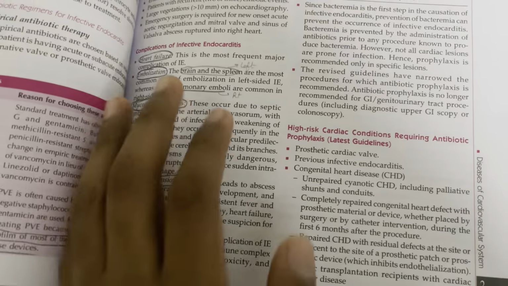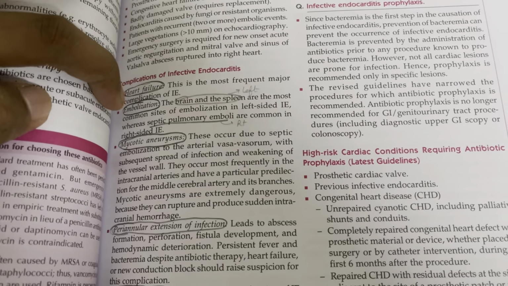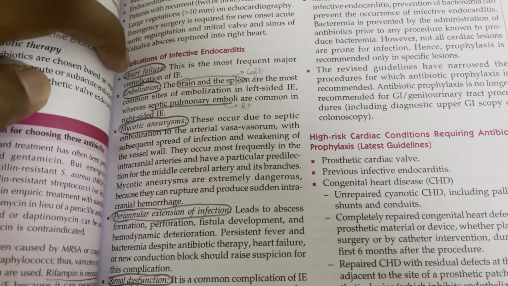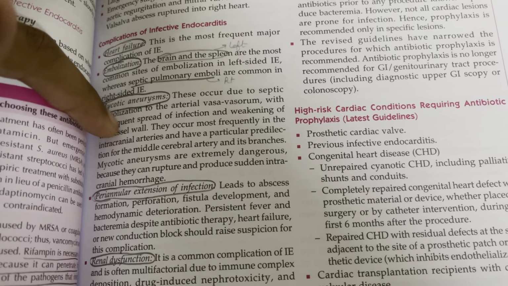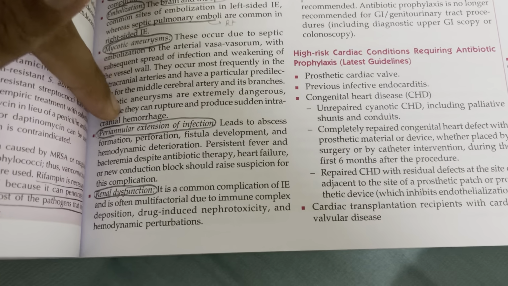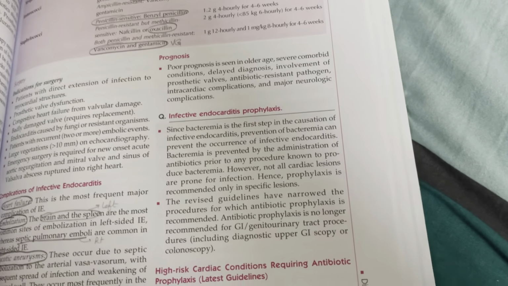Okay. Moving on to complications of infective endocarditis. See, you have heart failure, again most commonly, and embolization. The brain and spleen can be affected, and mycotic aneurysm rupture in the brain, periannular extension of the infection, and renal dysfunction, flea-bitten kidney and all that we saw.